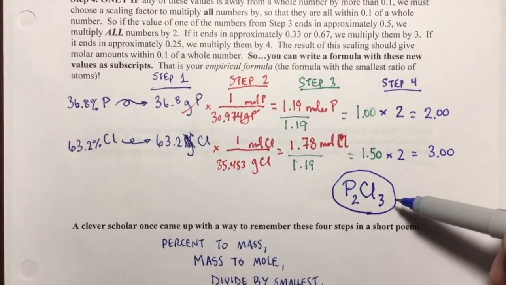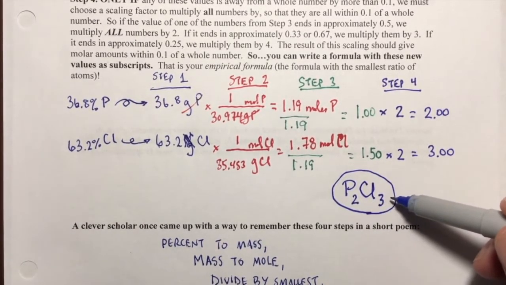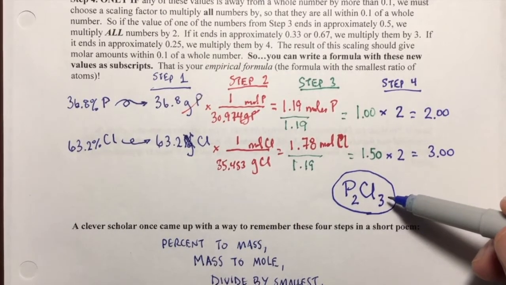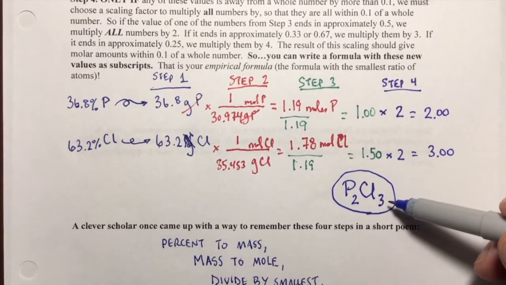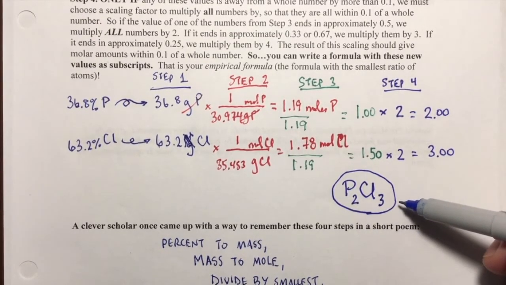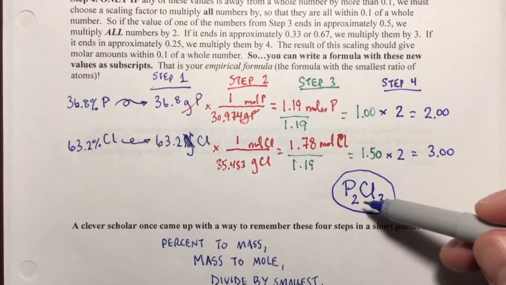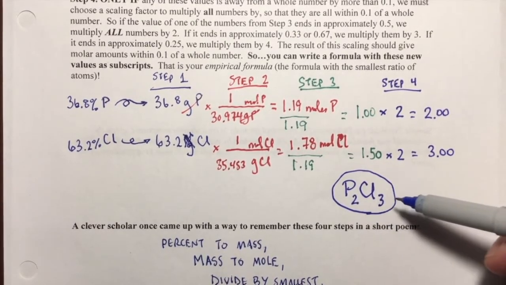It is the formula of this compound with the lowest ratio of these atoms. Now the actual molecular formula may be P2Cl3, or it may be some multiple of that. It may be P4Cl6 or P6Cl9. I don't know. All I know is that the lowest ratio of these atoms is 2 phosphoruses to 3 chlorines.